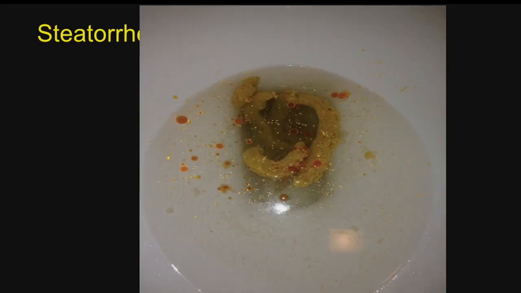When we're talking about steatorrhea, we're talking about a stool that is relatively well formed, it's pale, but what's interesting is the amount of fat droplets that you see around. And that's basically what steatorrhea is. Nowadays that everybody has a cell phone, I think it makes a lot of sense just to ask them, listen, can you take a picture? Because sometimes you're not sure if they have it or not.